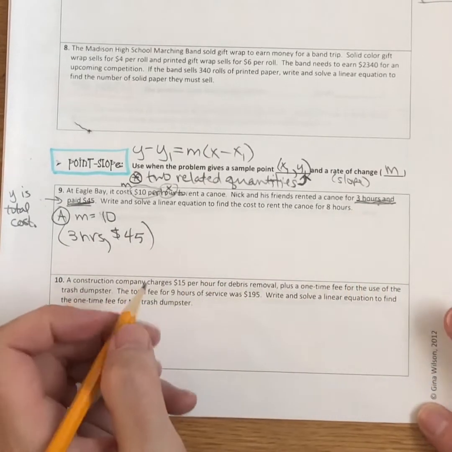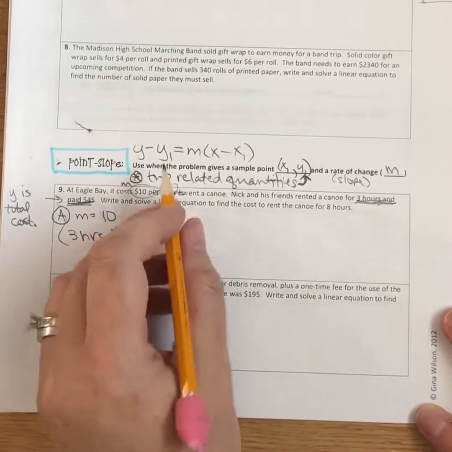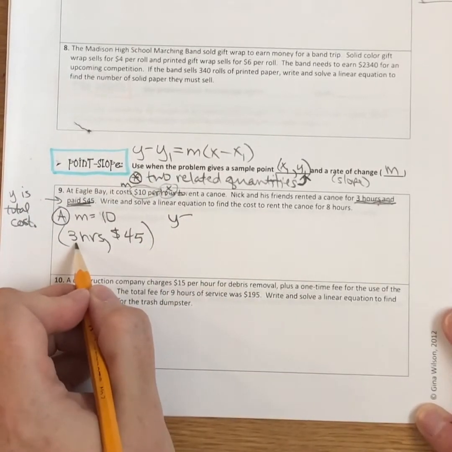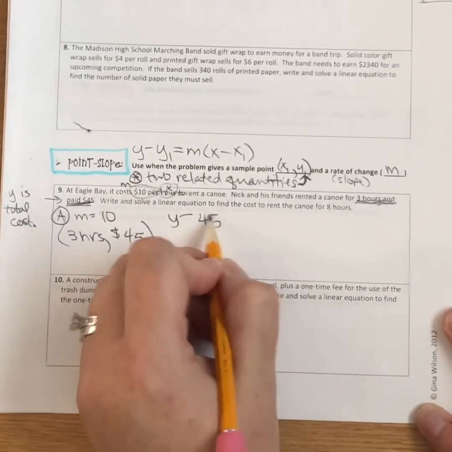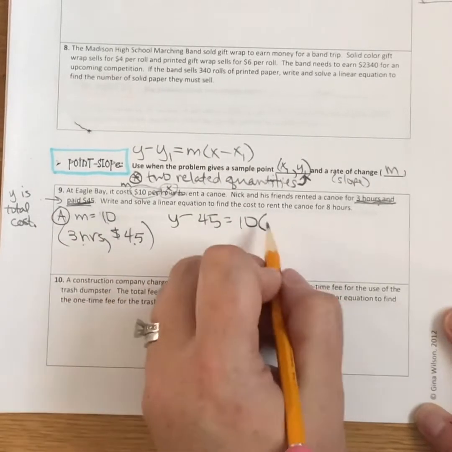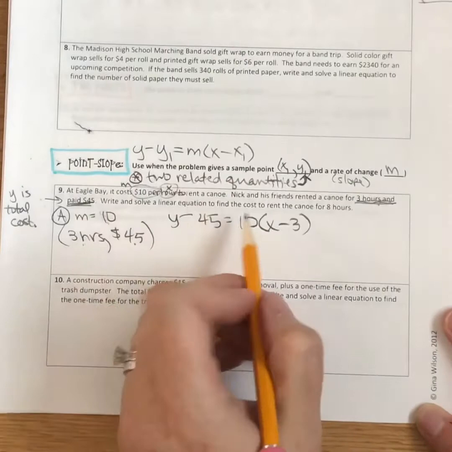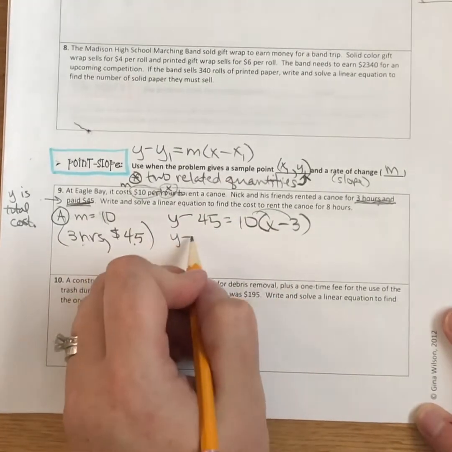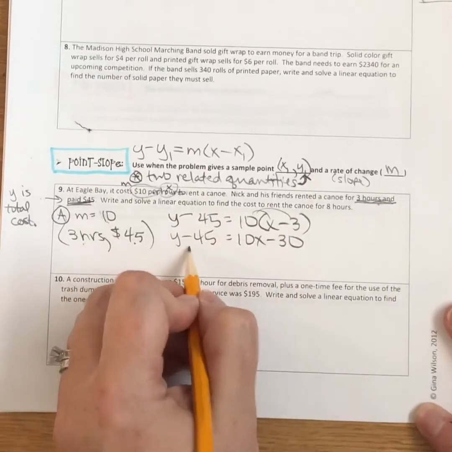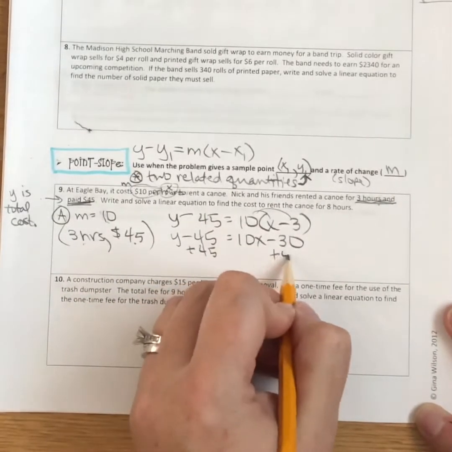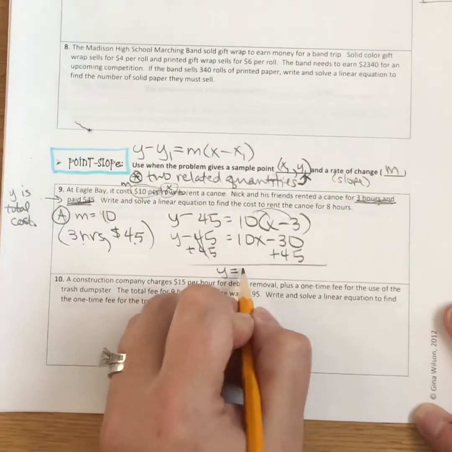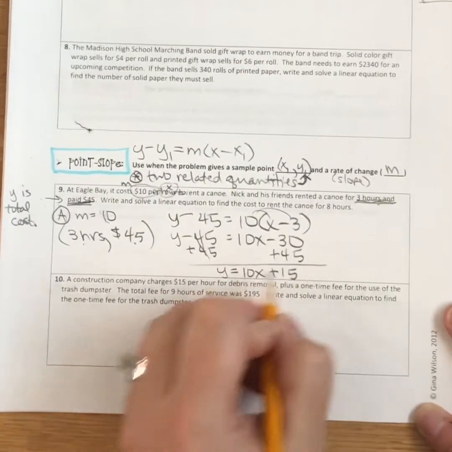Okay? So then we're going to go ahead and use the point slope formula, and we're going to do y minus the y value, which is 45, equals our m, which is 10, times x minus the x. Now we just distribute. So y minus 45 equals 10x minus 30. Add our 45. And for part A, we get y equals 10x plus 15.